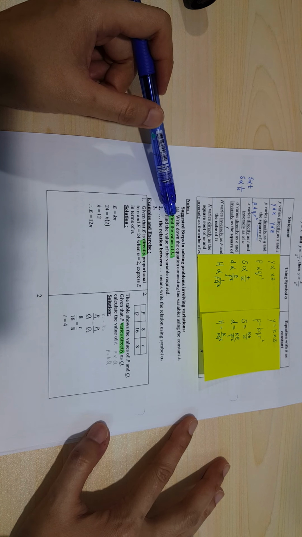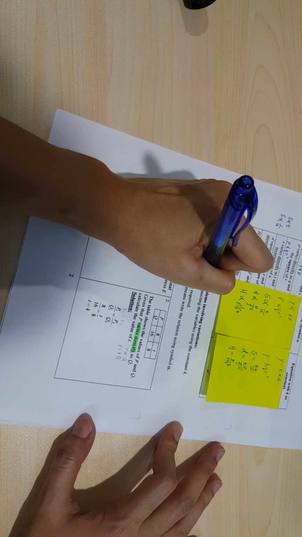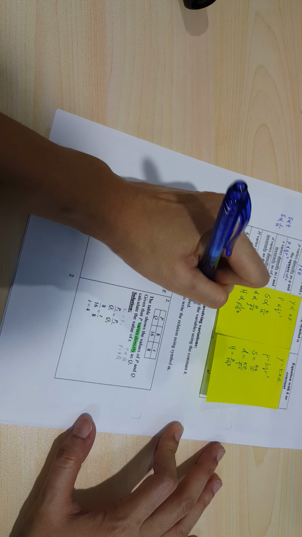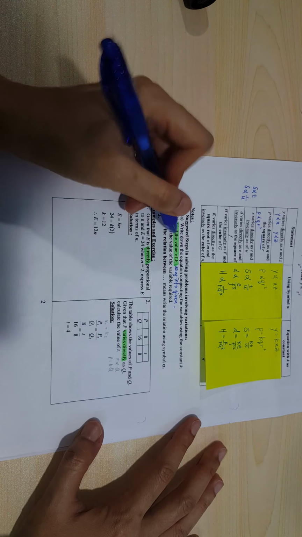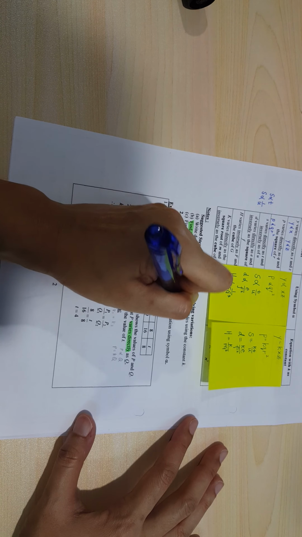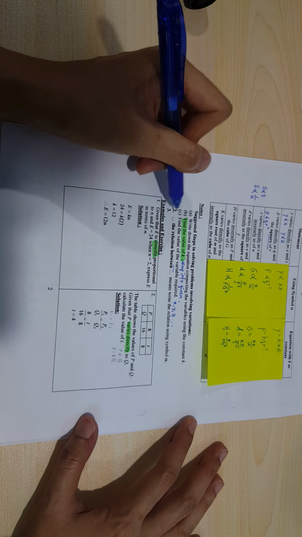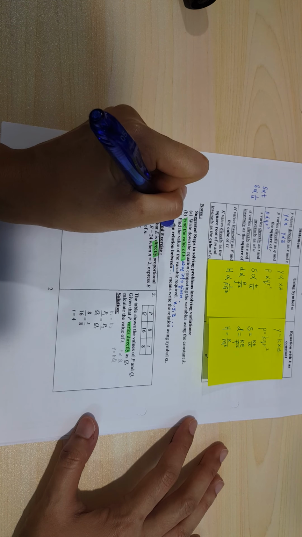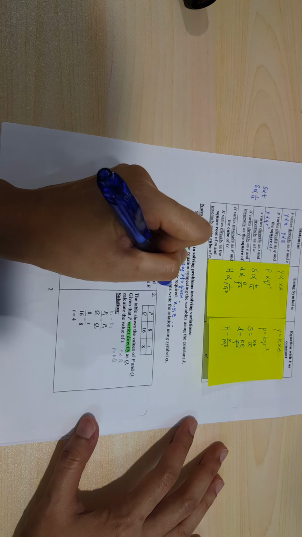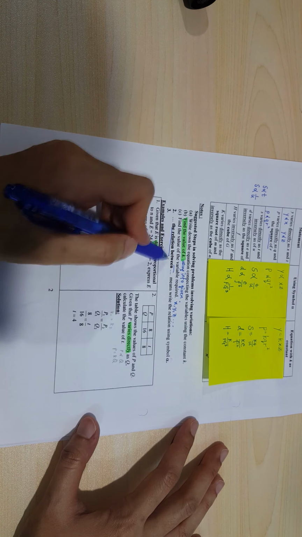You must find the value of k using the information given, using the numbers given to you. Then find the value of the variable required. Variable here means your x, your y, your z, and so on. Second, the relation between. When you see these words, they ask you to write the relation using the symbol alpha. We will try this later.